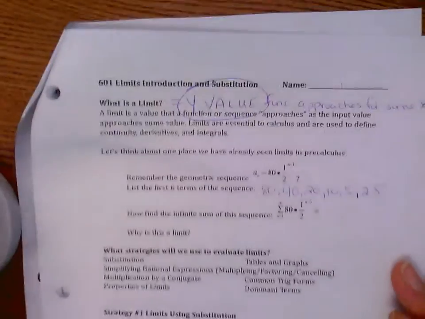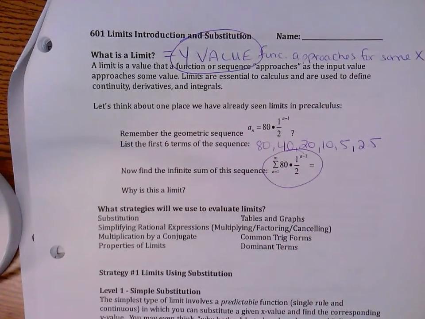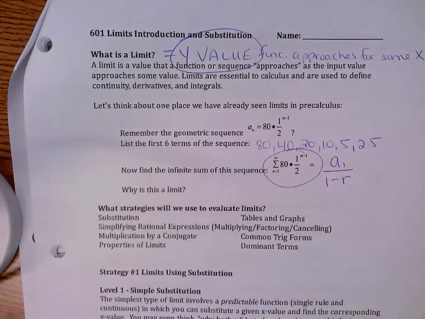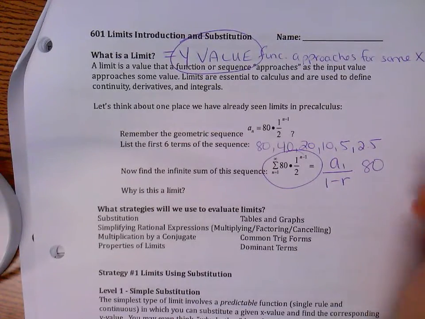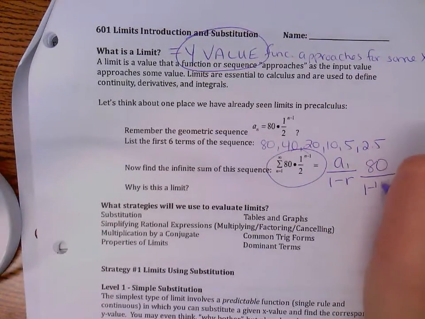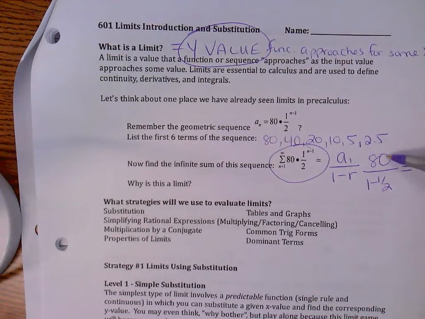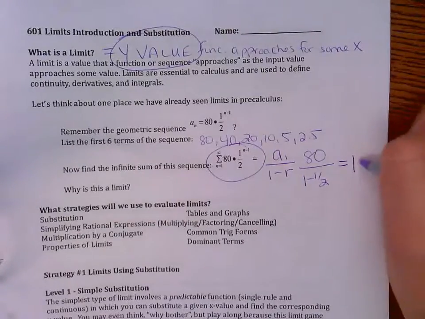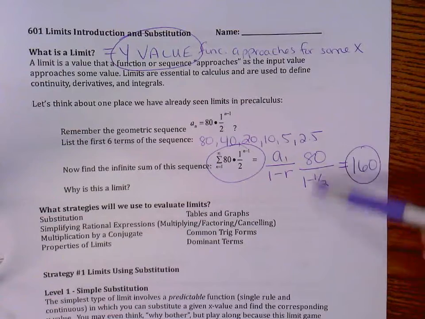So how would I find the infinite sum? Infinite sum is our formula from this last test, right? A sub 1 over 1 minus r. So I take the number 80, divide by 1 minus 1/2, and what do I get as the infinite sum? 80 divided by 1/2 is how much? 160, because 80 divided by 1/2 is 80 times 2.